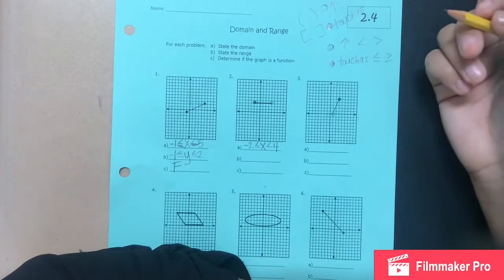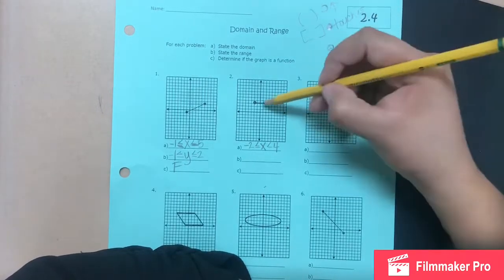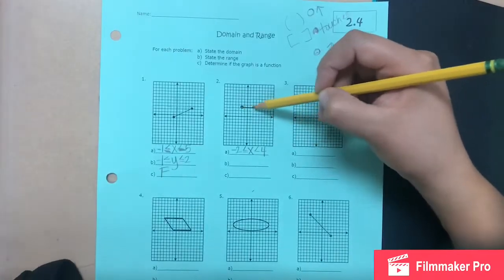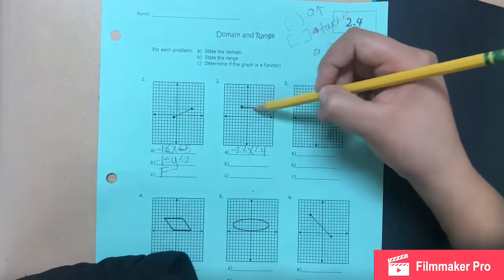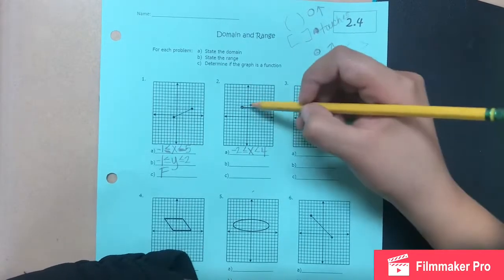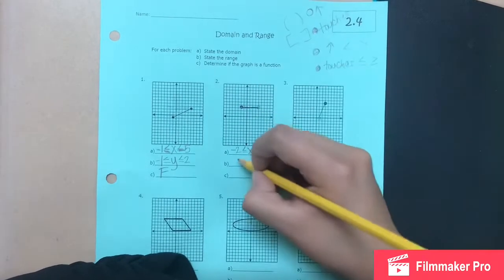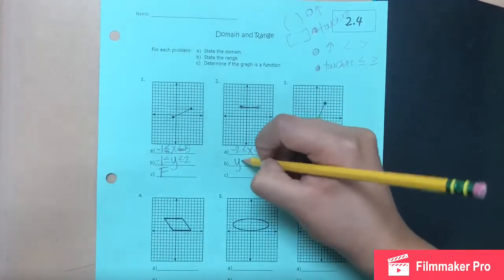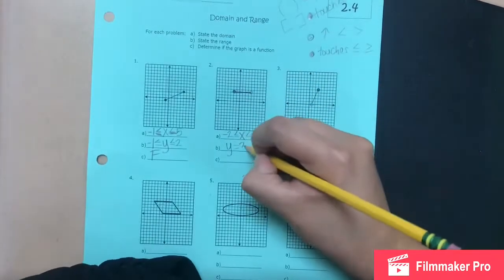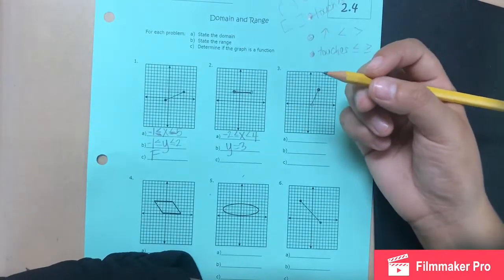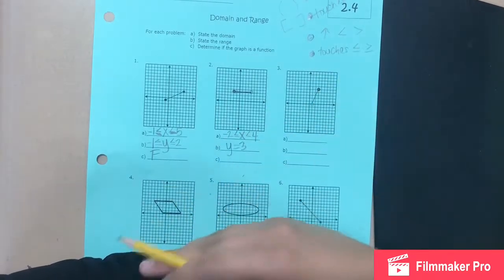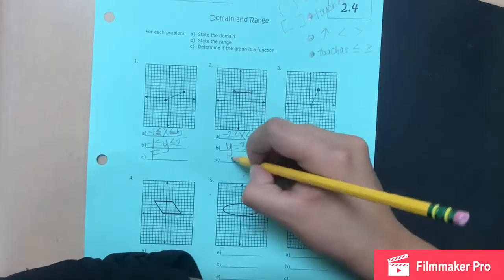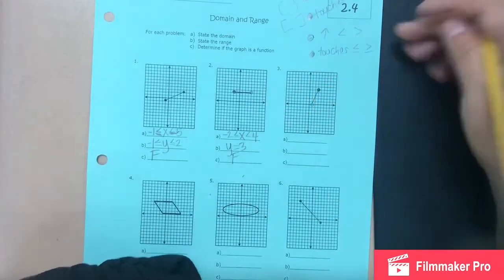If I do the range, how low and how high, if you look at it, if I put my pencil on the lowest point, that's this line right here. If I put my pencil on the highest point, that's this line. So it doesn't go below or above how much? 1, 2, 3, okay? So y is equal to 3, okay? Mainly because it doesn't go any lower or any higher. It's just 3, so y equals 3. It is a function because no matter where I draw my vertical line, it passes the vertical line test.